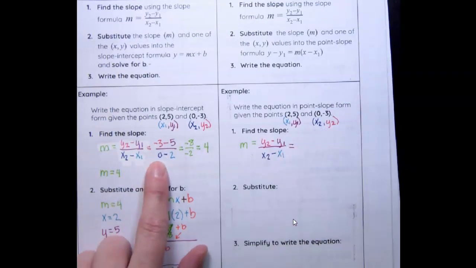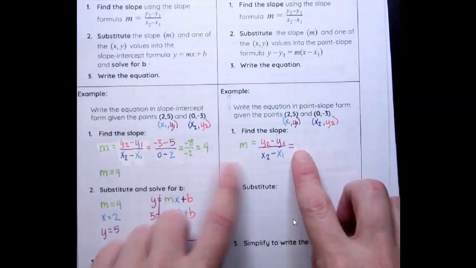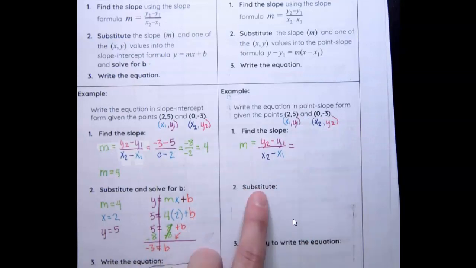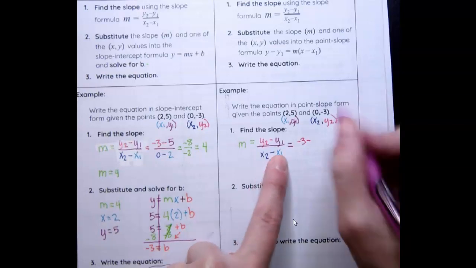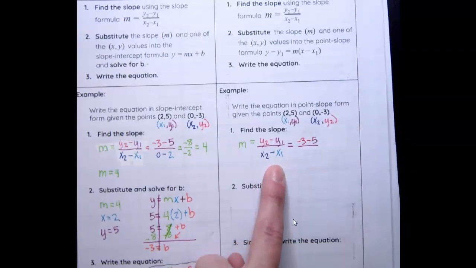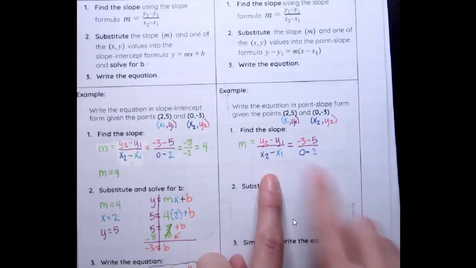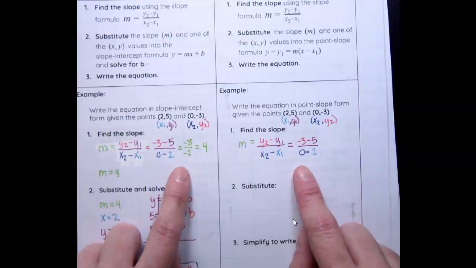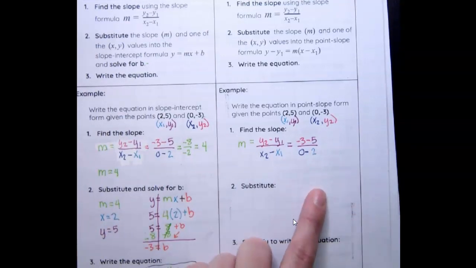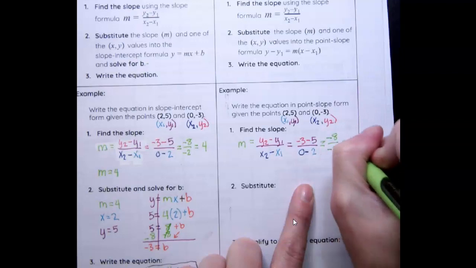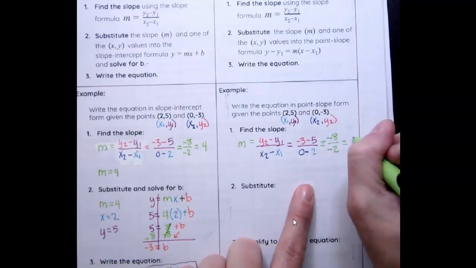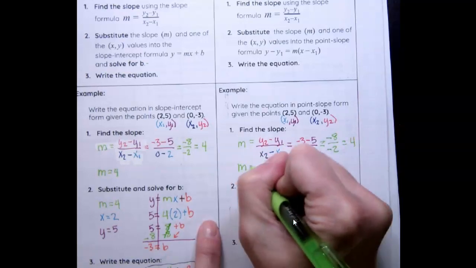When we plug those in, all right, we already did it over here, but we're going to do it again right here. So y2 is negative 3 minus y1, which is 5, over x2, which is 0, minus x1, which is 2. And I know you're like, Miss, why do we have to calculate again if it's exactly the same thing? Because you need practice. Okay, so that is going to give us negative 8 up top, negative 2 on bottom. Double negative is a positive. 8 divided by 2 is 4. So I'm going to sum that up. M equals 4.